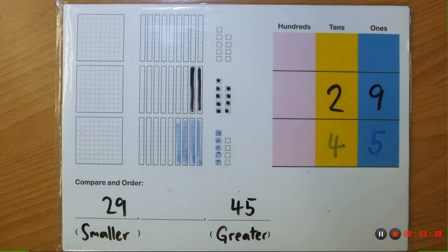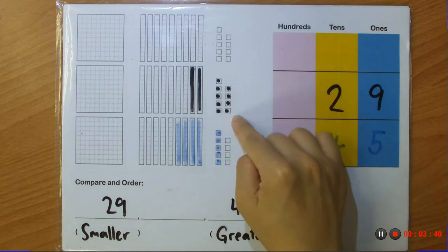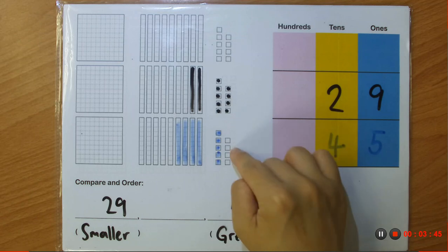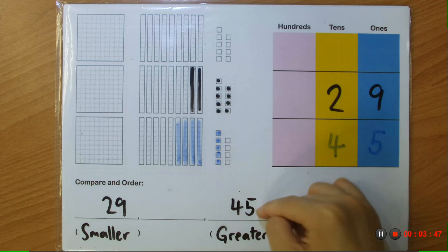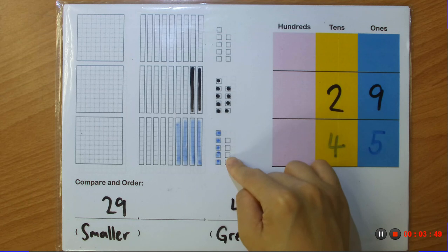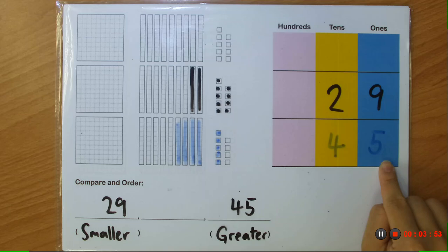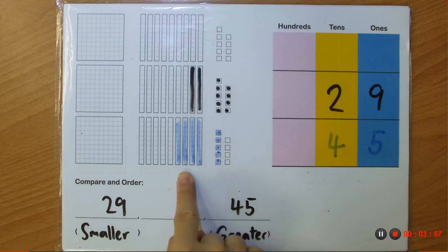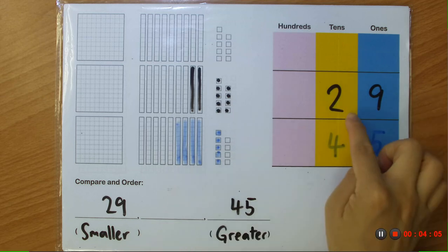So even if the 9 little ones look like more than the 5 little ones in number 45, we shouldn't be comparing the ones, because the 4 tenths in 45 is already bigger than 2 tenths in 29.